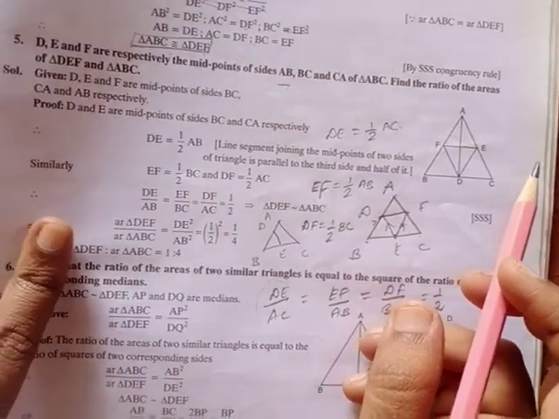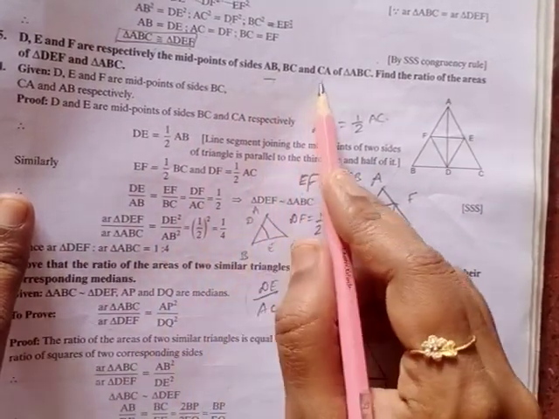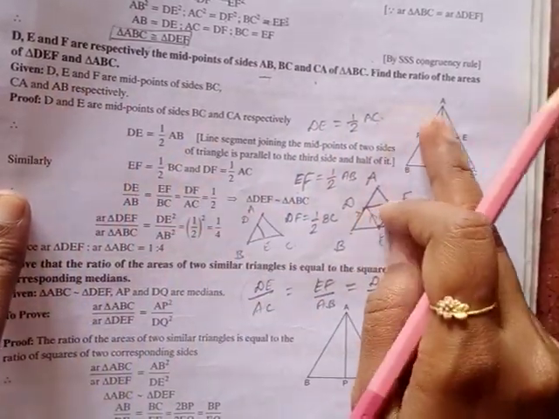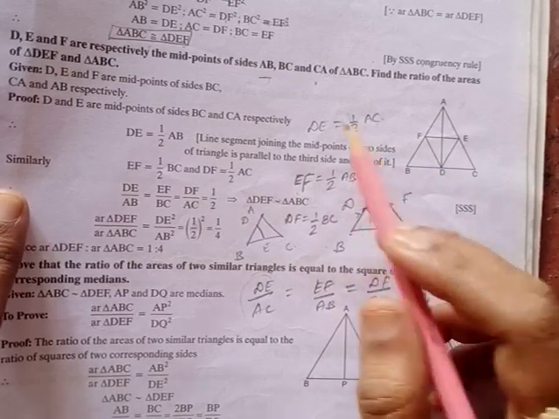Exercise 6.4, question number 5. D, E and F are respectively the midpoints of the sides AB, BC and CA of a triangle ABC. Find the ratio of the area of DEF and ABC. Here they have given it wrongly, in a different order. So let us see according to the question itself.